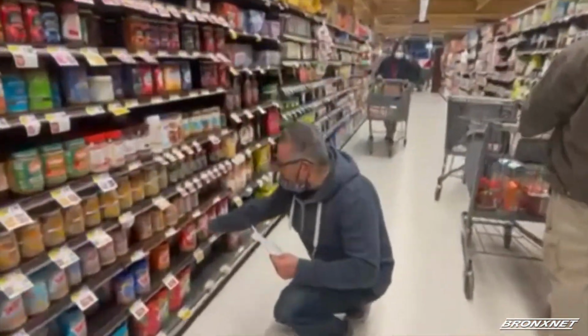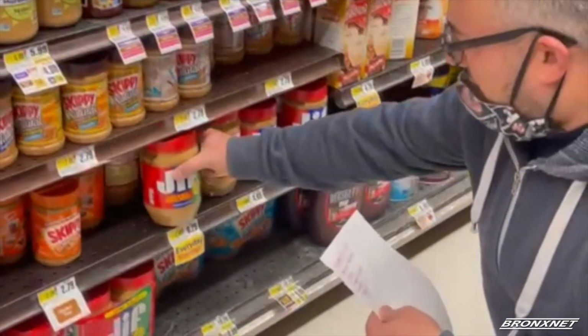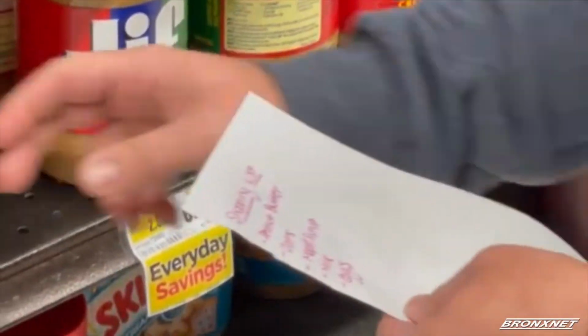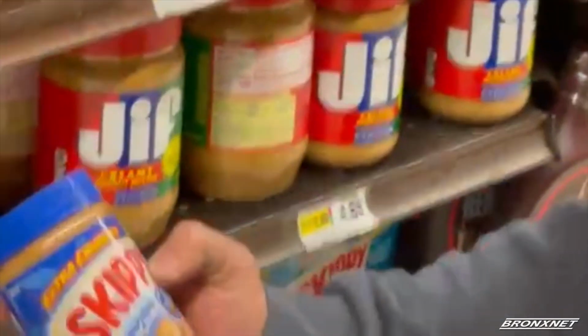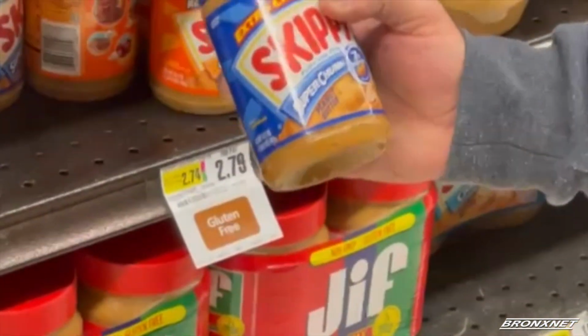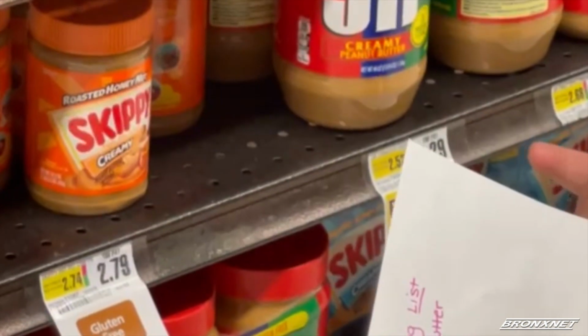Here's the Jif peanut butter. It's $6.29. Let me come over here and take a look at the Super Chunk Skippy, everyone's favorite. And that says it's $2.79. Which one should I buy? I don't know. So hopefully someone can help me figure this out.